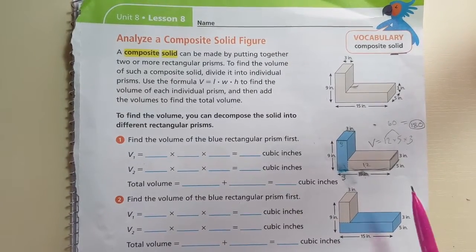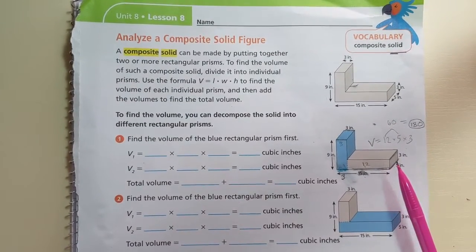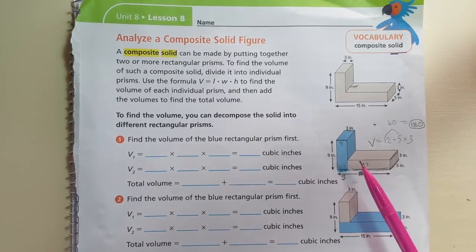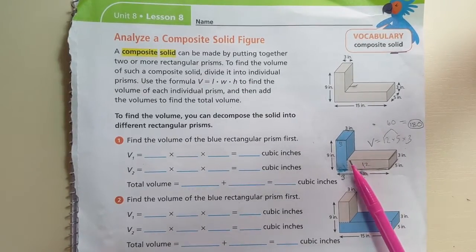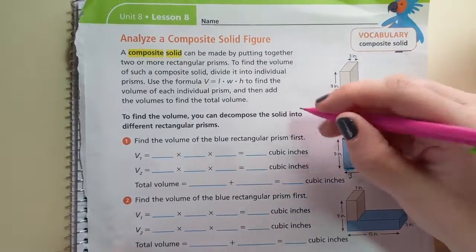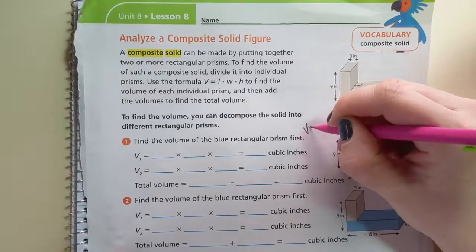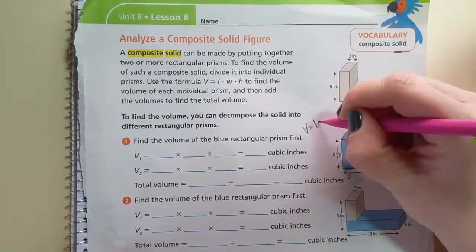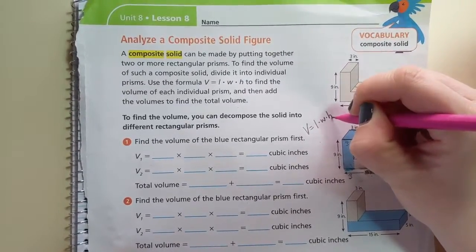All right, so we found the volume of our gray rectangular prism, and now we're trying to find the volume of our blue rectangular prism. So remember, volume is nice. It doesn't bite. Just do length times width times height. So over here on the side, I want to write that again. Volume is length times width times height.